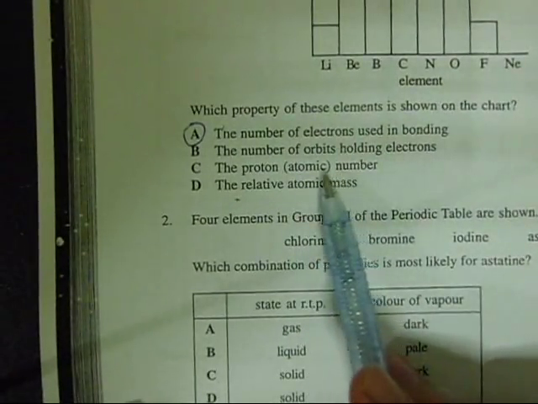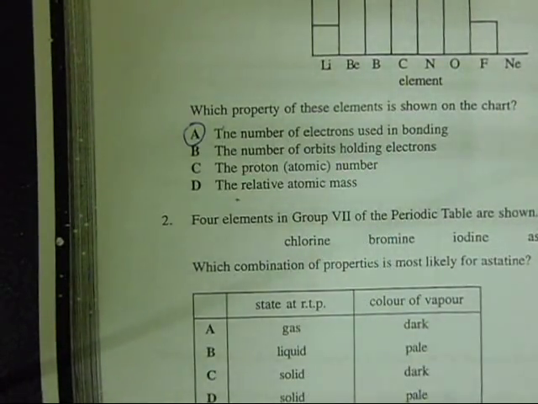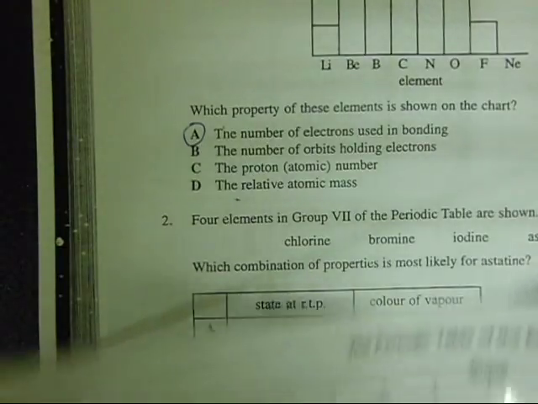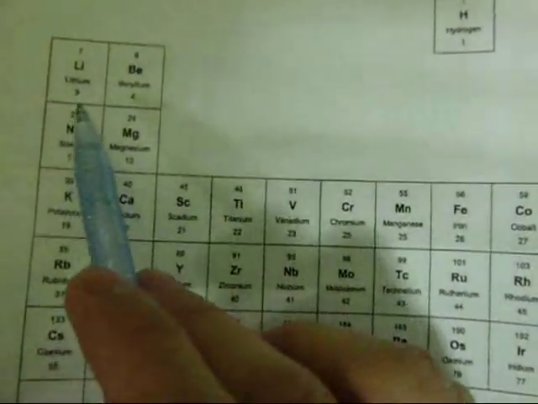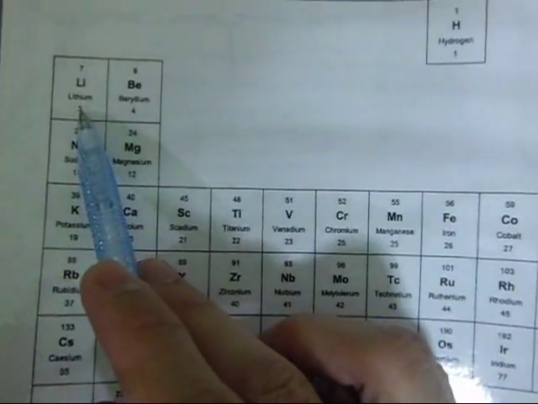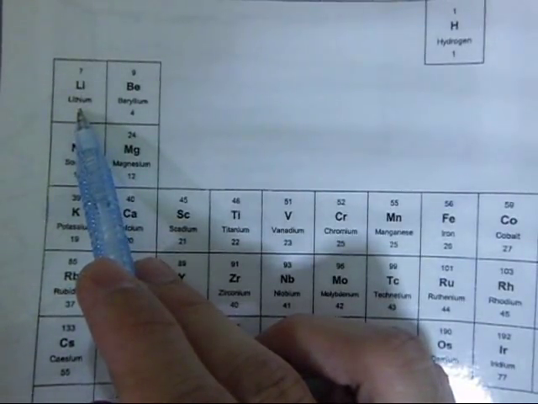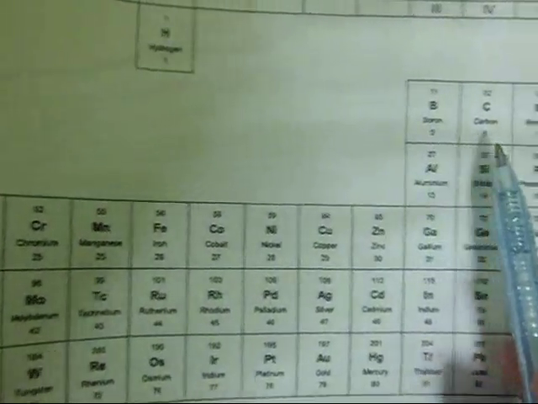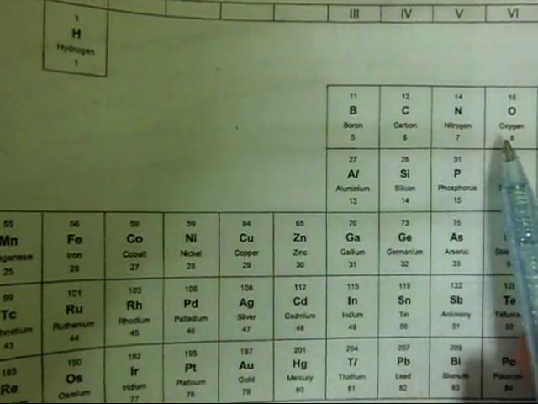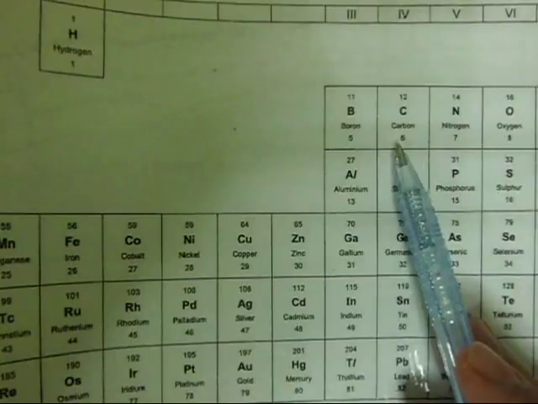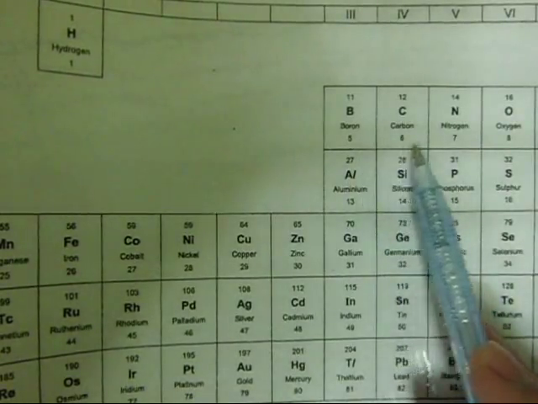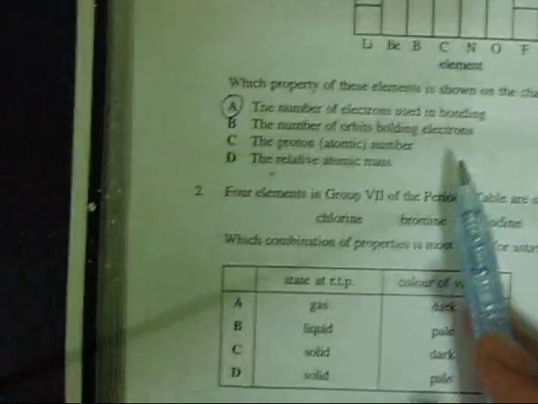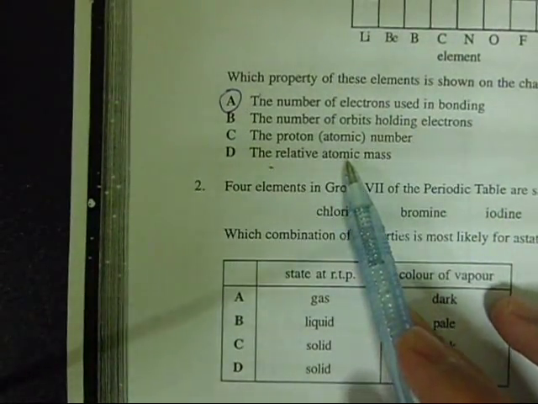How about the proton or atomic number? The proton or atomic number is the number below. As we go across from lithium, beryllium, and then boron, carbon, nitrogen, oxygen, the number of protons actually increases. So it cannot be this answer as well. How about the relative atomic mass?